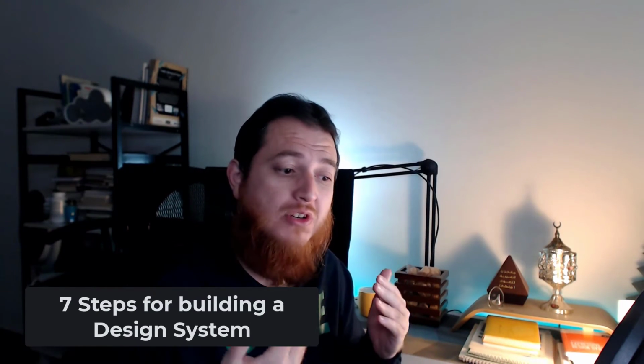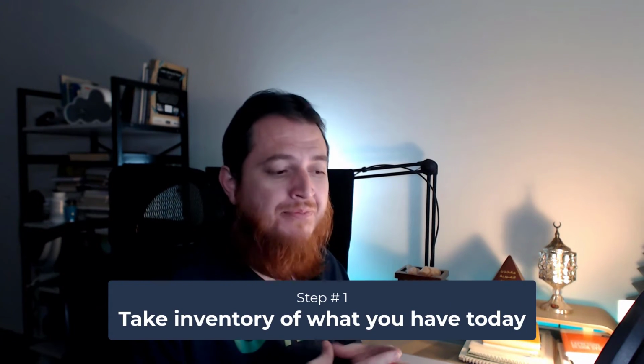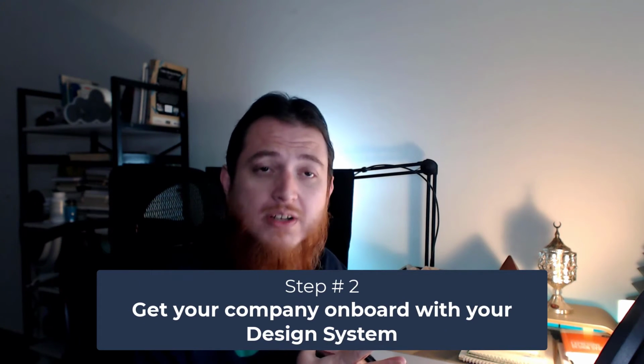Now we are going to look at 7 different steps that we need to take to create our design system. As I already said, we start with what we already have. We take inventory of what we have today, our UI inventory. There is a lesson on UI inventory where I'm going to show you how to do that. The next step is getting everyone on board with your design system: your developer team, your design team, your CEOs, your managers, and other stakeholders. You have to get them on board that we really need to develop our design system.